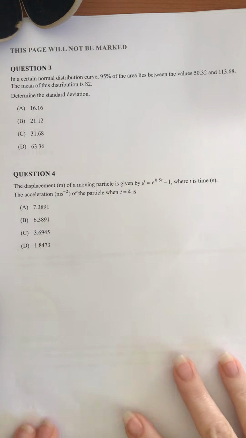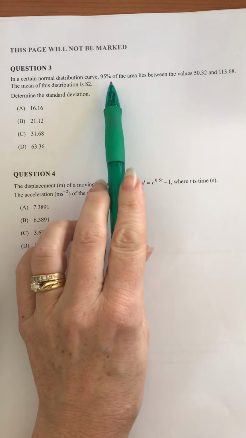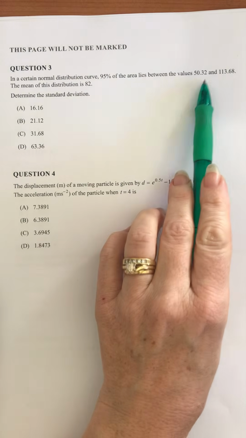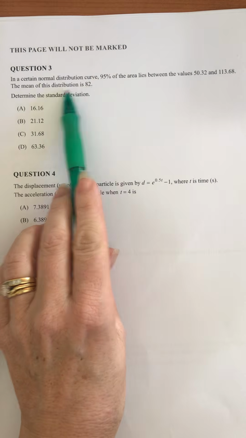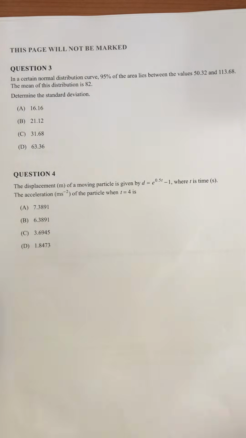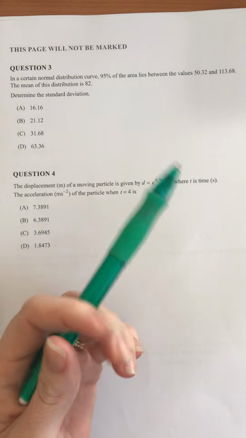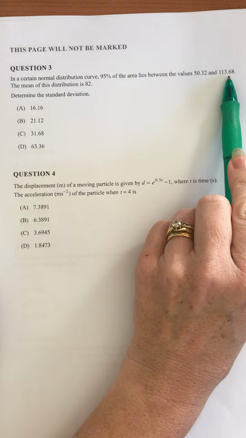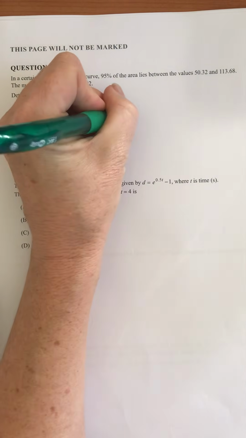Okay, question 3 we're looking at is in a certain normal distribution curve, 95% of the area lies between the values of 50.32 and 113.68, and the mean of this distribution is 82. Determine the standard deviation. Now, initially when I looked at this question, I went a really easy way of doing it and said, okay, well 95% of the area, I know that that's 2 standard deviations approximately. So I can just go 113.68, take 82 and divide by 2. And that gave me 15.8.